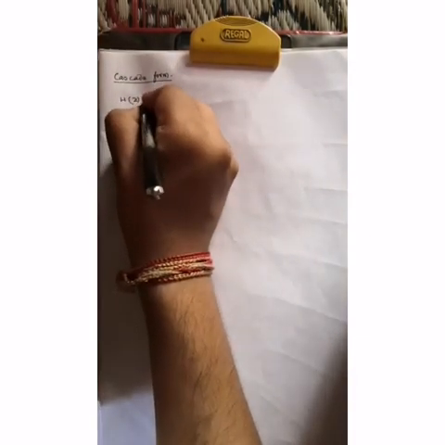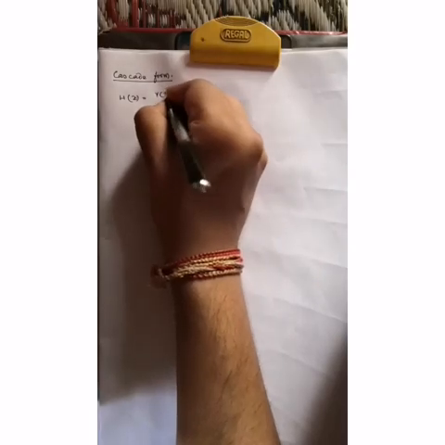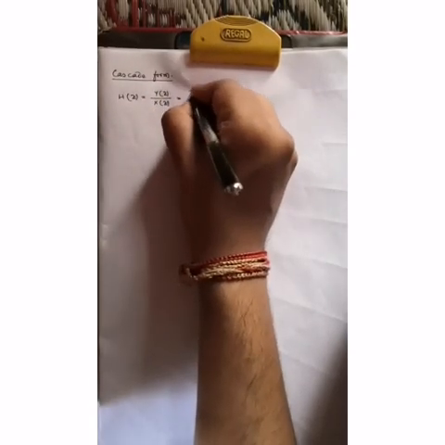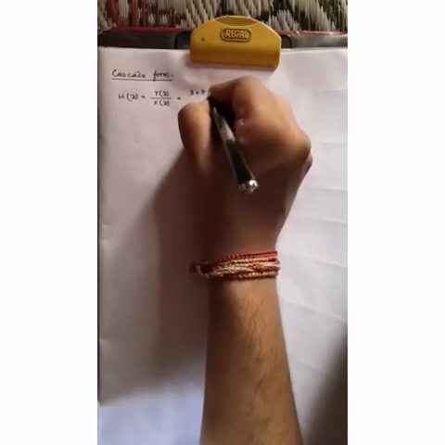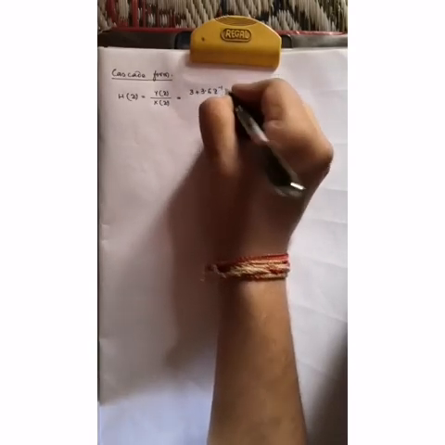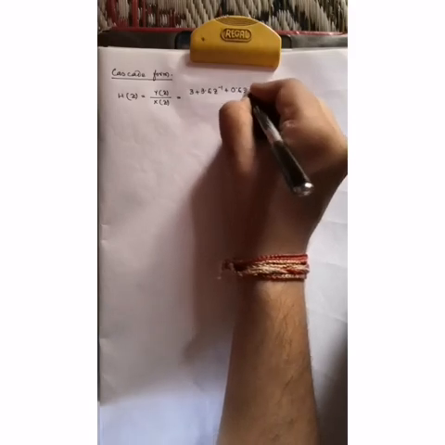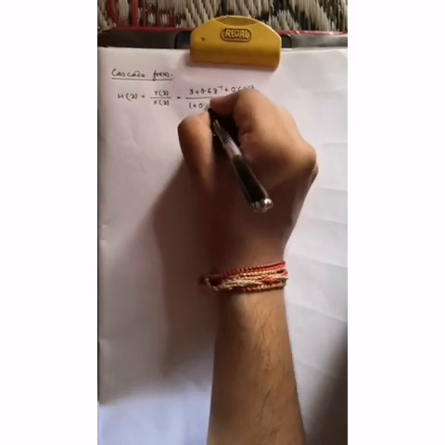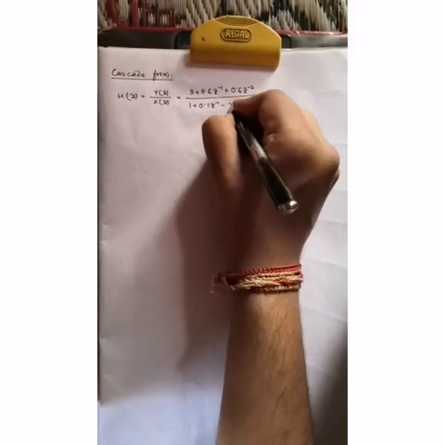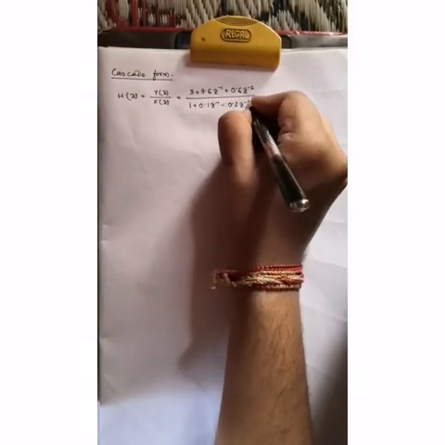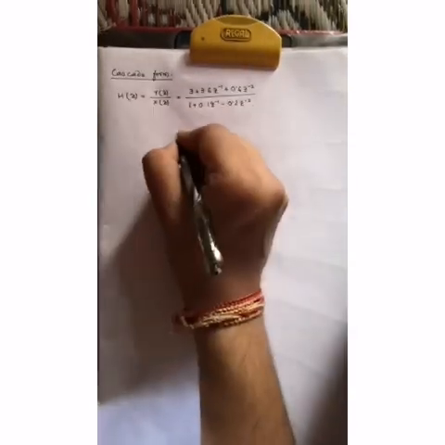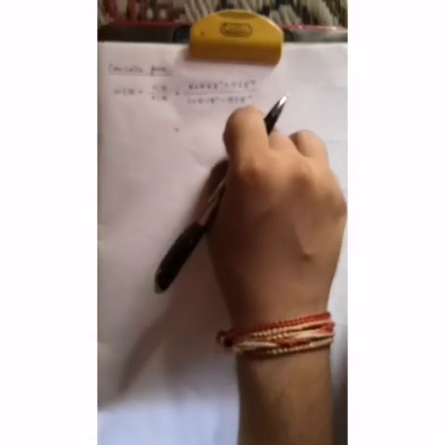From the last equation, H(z) is equal to Y(z) by X(z), which is 3 plus 3.6 z inverse plus 0.6 z to the power minus 2 by 1 plus 0.1 z inverse minus 0.2 z to the power minus 2. We split H(z) into a minimum of two parts using the factors.